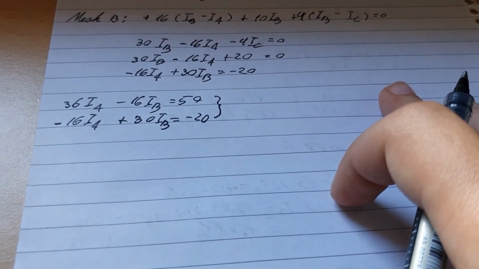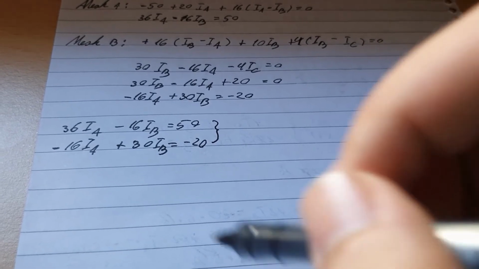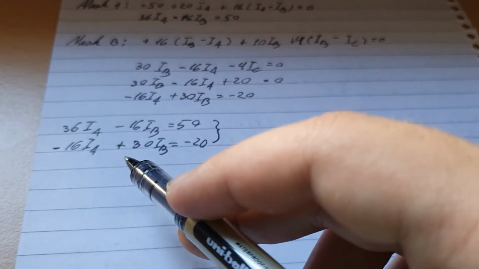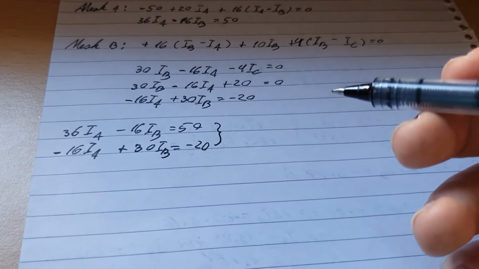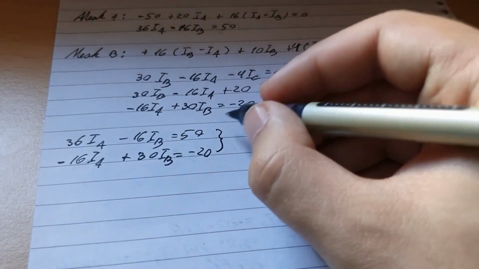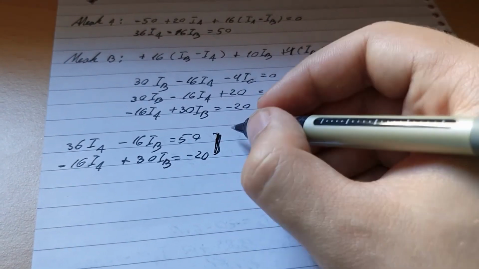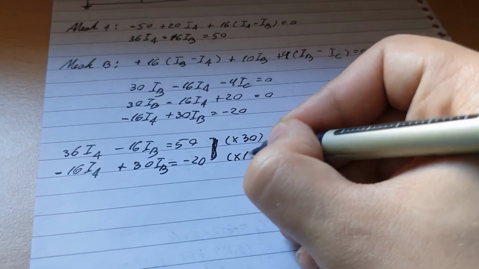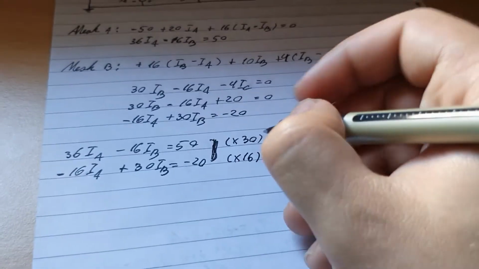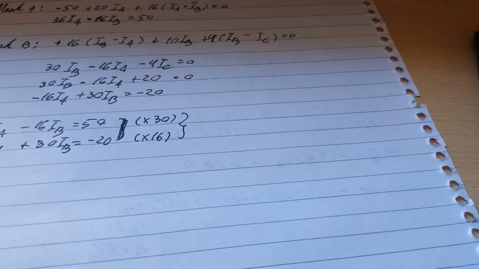I actually don't know. Okay, I guess we'll have to do it the way that I don't like to do it. So I guess we'll multiply this one by 30 and this one by 16 to make those 2 match, but that will give us a ridiculously high value, so that's why I don't like to do it that way.